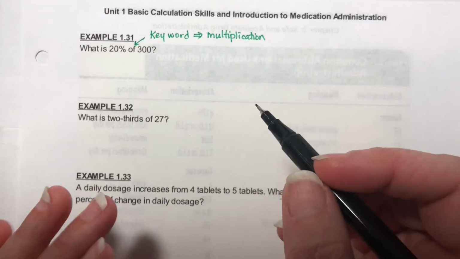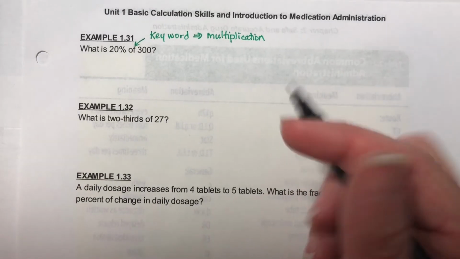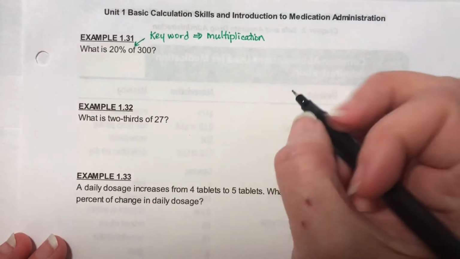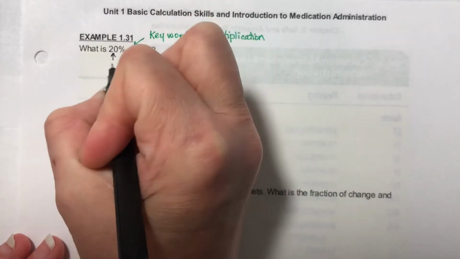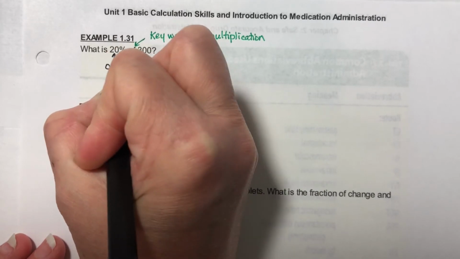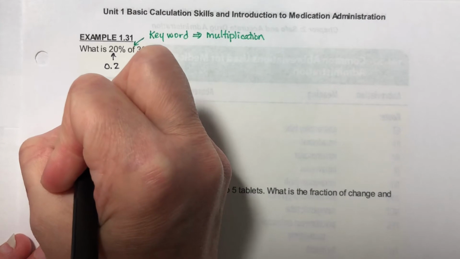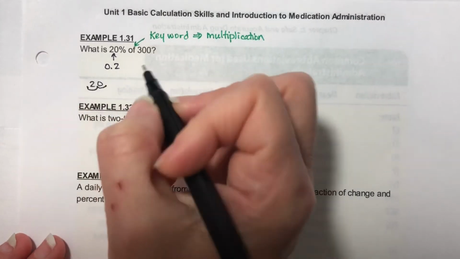What we're going to use here is the percent equation. So what I'm going to do is the value I'm looking for is I take the percent as a decimal, change that to a decimal. This is the same thing as 0.2 because that was 20, and my decimal place was right here, and I move it 2 spots to right here.